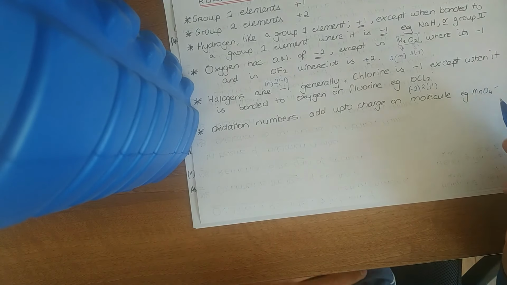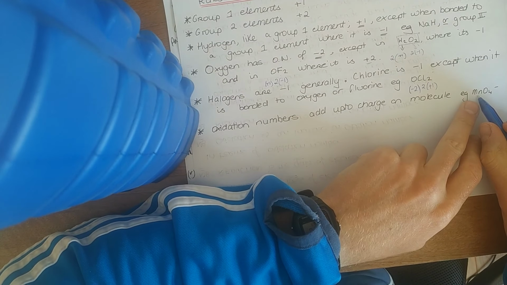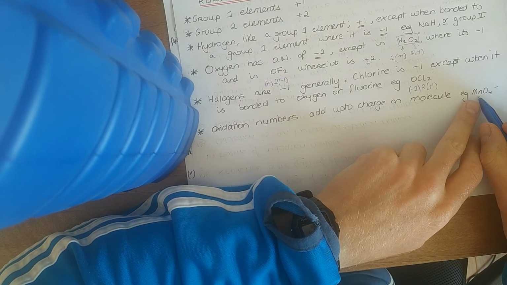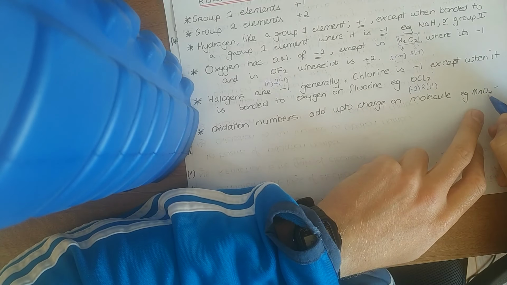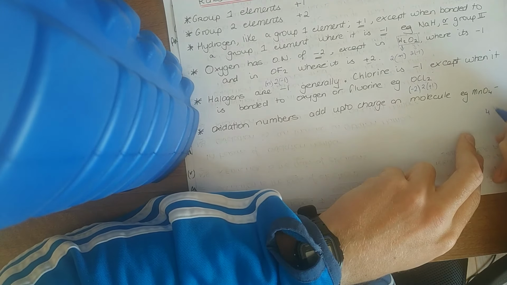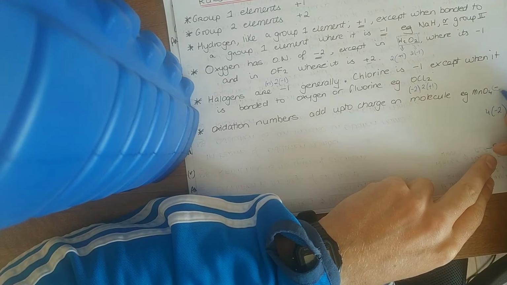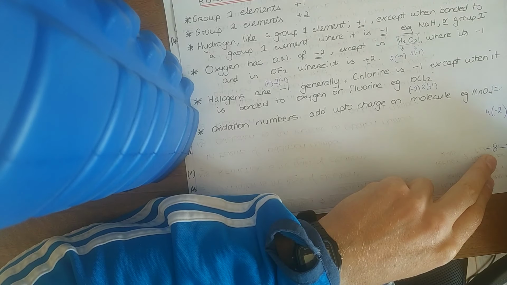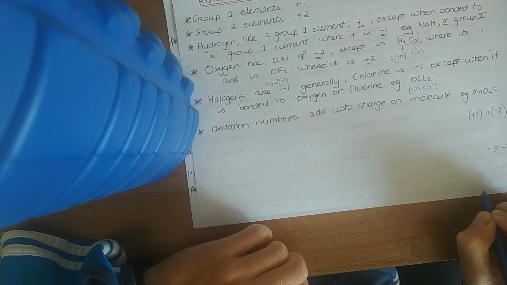So if we're looking at, say, potassium manganate 7, one of your properties of transition metals is variable valencies. So you start with your oxygen. How many oxygens are there? There's 4. What's the charge of each oxygen? -2. So that means we're at -8. We want to get it to -1 because of this charge here. -8 to -1. That means your manganese must have an oxidation number of +7.